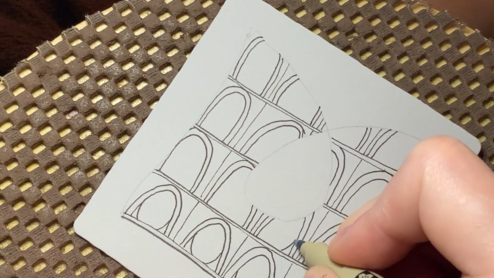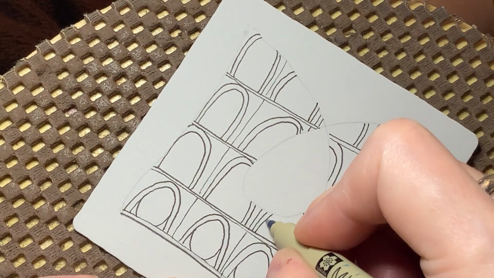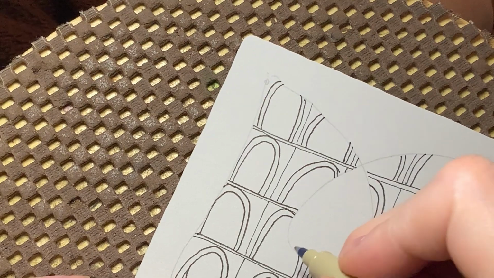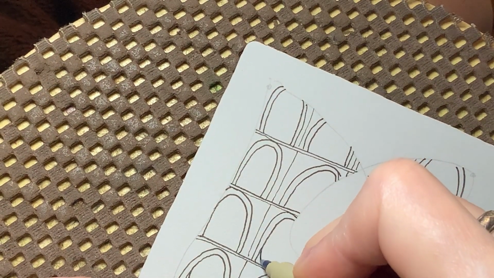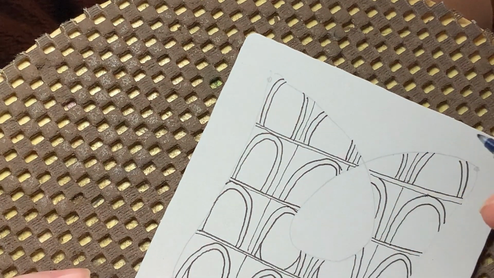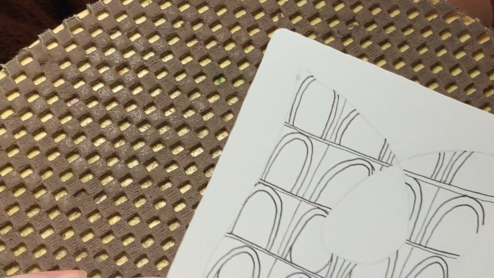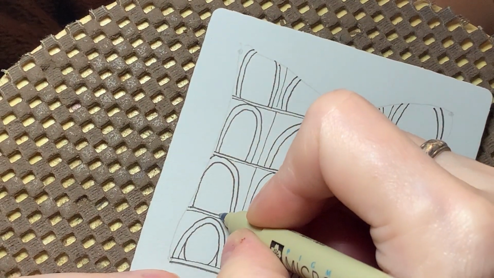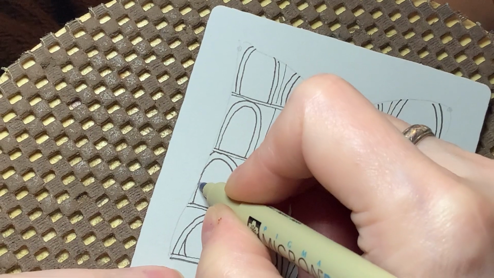So the goal here is just to make that inner shape look vaguely egg-like. Hence the name Egg and Dart. And we'll get to the dart part in a moment. We've definitely got some egg shapes here, and that works for me.